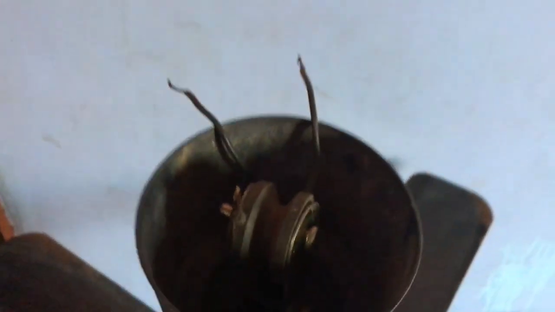Hi guys, this is a fan regulator and this is a ceiling fan. This is actually a faulty fan, but I'm going to use it to teach us everything about ceiling fan connection and how to find your way around problems arising from your ceiling fan. So we'll come to this regulator later.